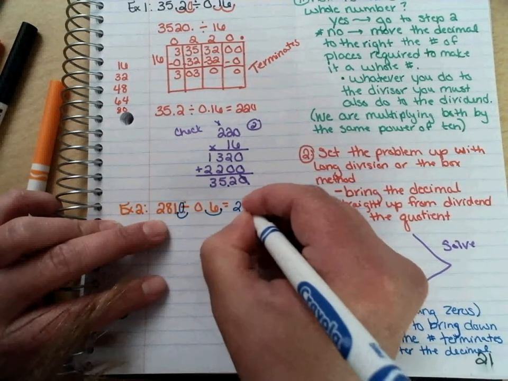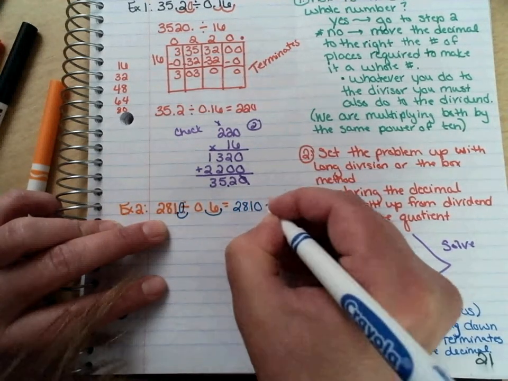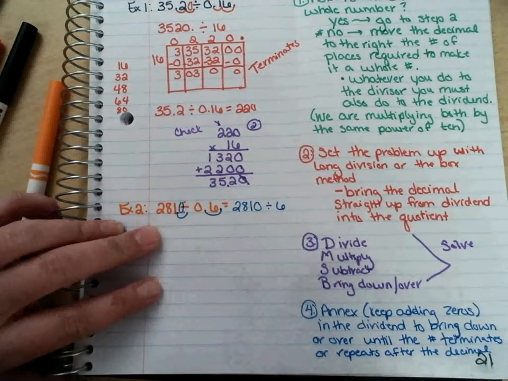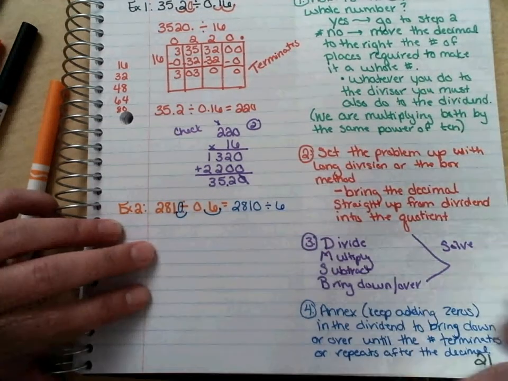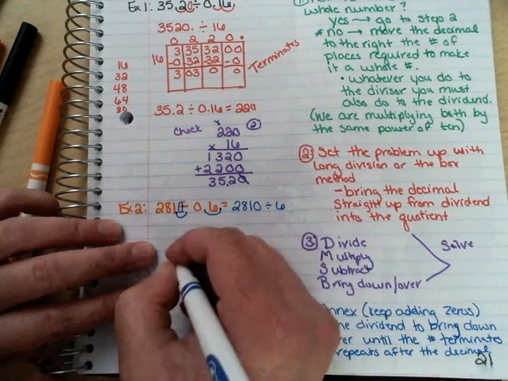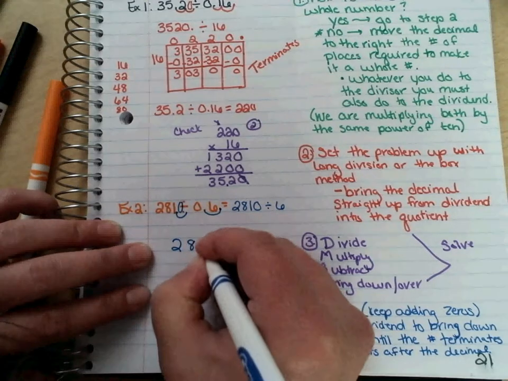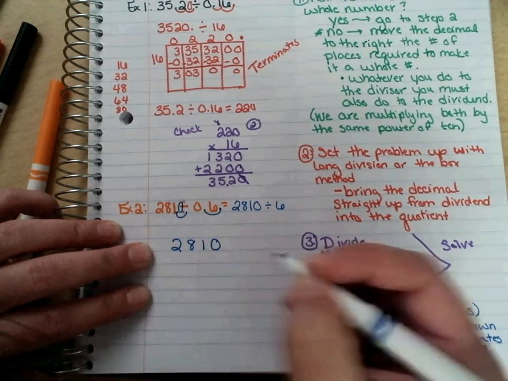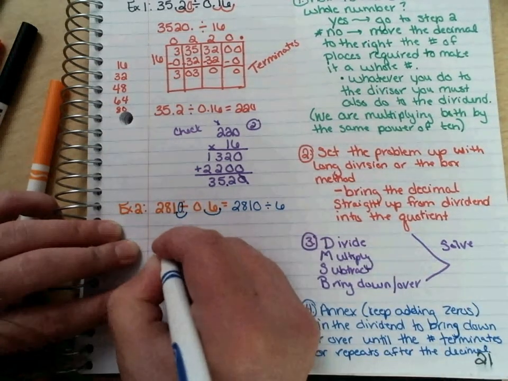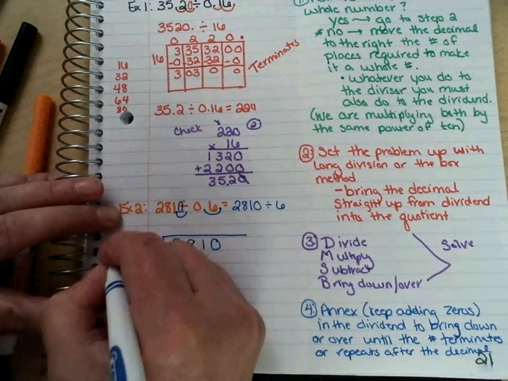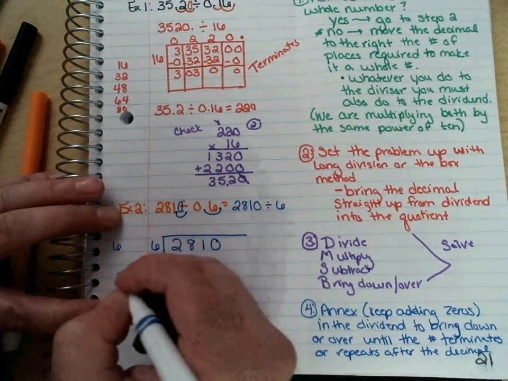So I'm going to move it once, so I've got to fill it with a 0. So now I have 2,810 divided by 6. That's what that turned into. So I'm going to set it up. I'm going to set it up long division, like I told you guys I would. So I've got 2,810 divided by 6. Got to come over here.